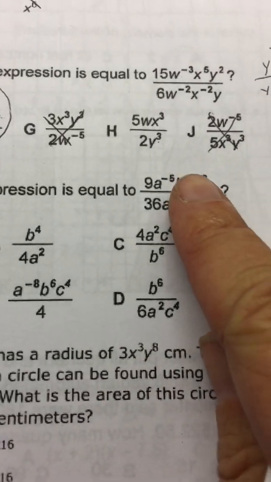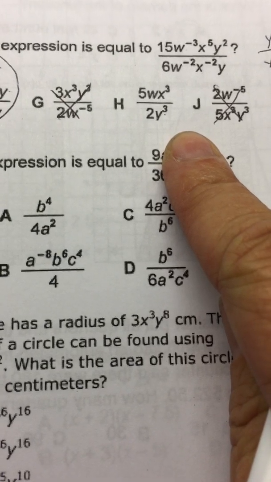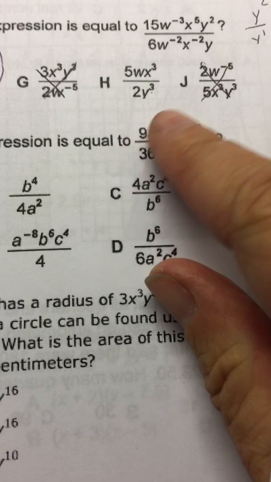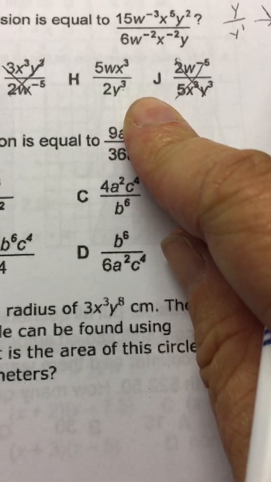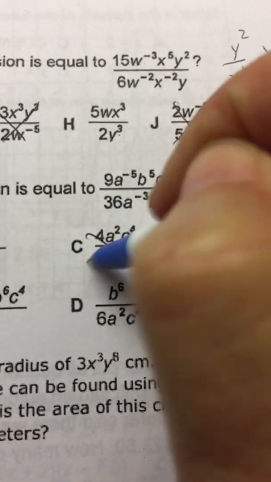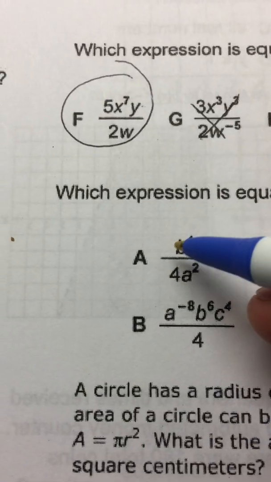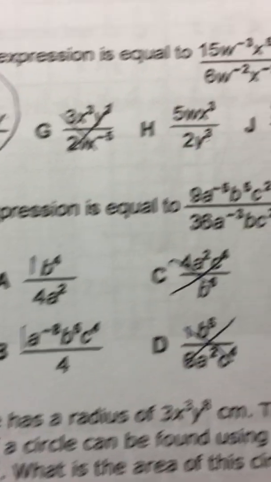This one we still need to do, though, because it's just plain old do the coefficients first to simplify this thing. So 9 over 3 in the calculator is the whole number 3. Oh, I'm sorry, that's 9 over 36. Sorry. Make sure you pay attention. 9 over 36. When you put 9 over 36 in the calculator, it reduces down to 1/4. So that answer is out. 1 over 6 is out. There's 1 over 4, and this one is also 1 over 4. So I have 2 answers that have 1/4.